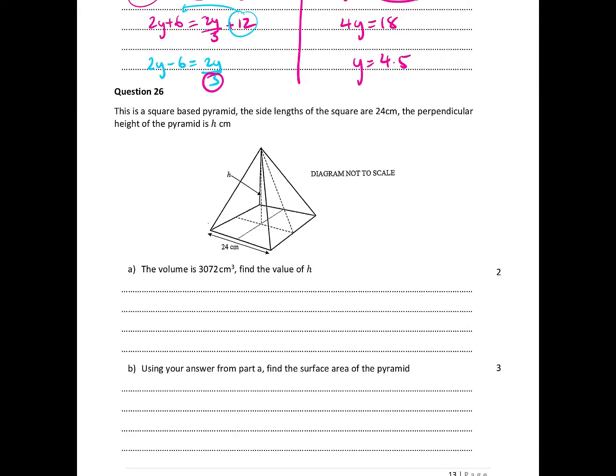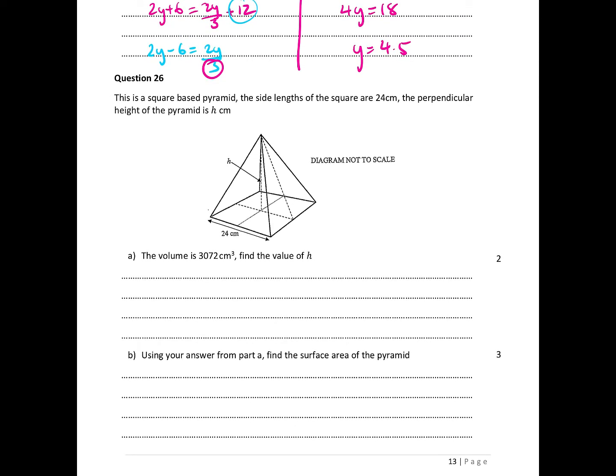Okay, in question 26, this is a square-based pyramid. The side lengths of the square are 24 centimeters. The perpendicular height of the pyramid is h, so it's that there. The volume is 3,072 cubic centimeters. Find the value of h.